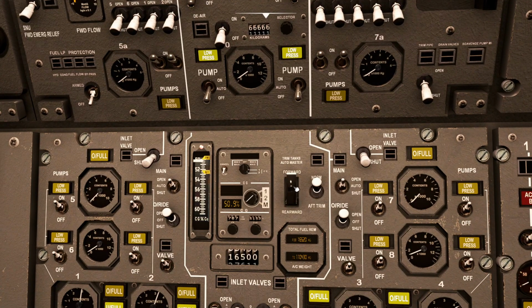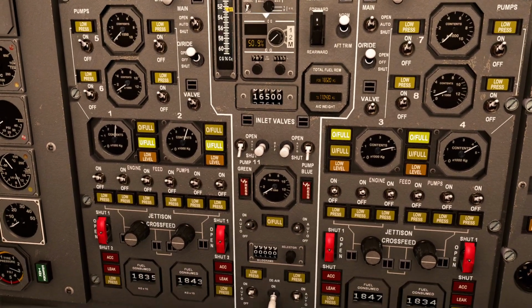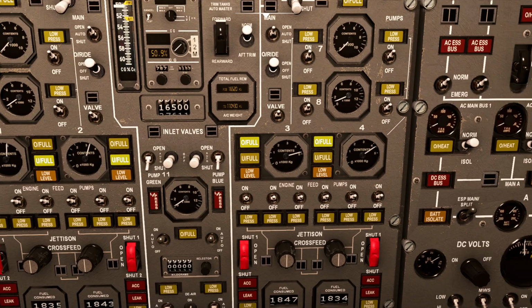Okay, no. Fuel to off. Okay, perfect. And crossfeed goes like this. The low pressure valves go this way.